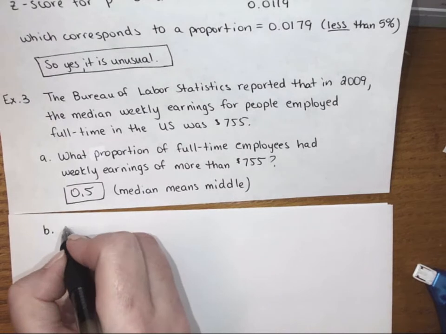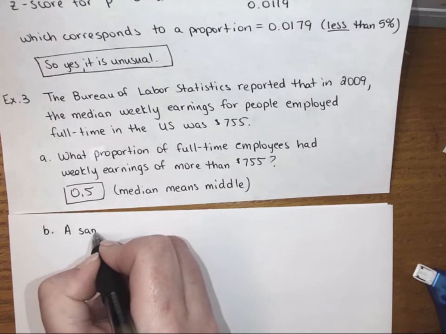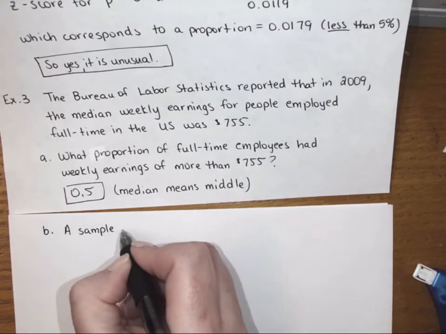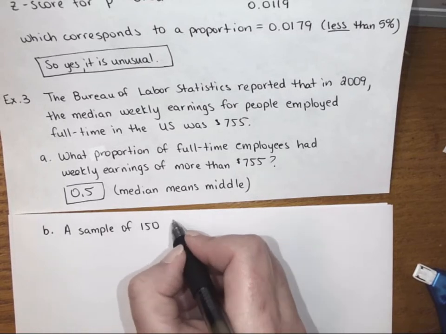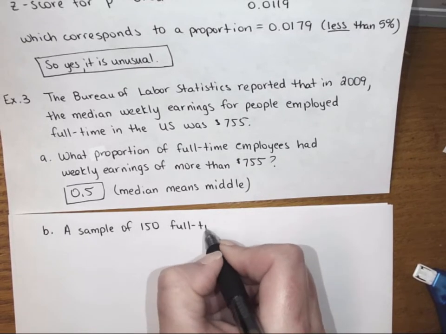All right, so let's say we don't want to survey every full-time working American, so we just take a sample of 150 full-time employees instead.